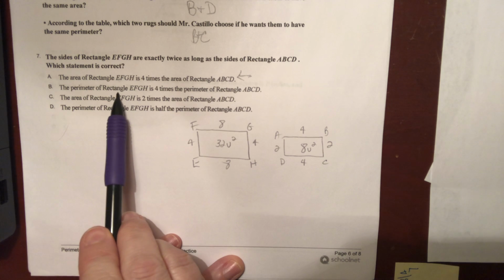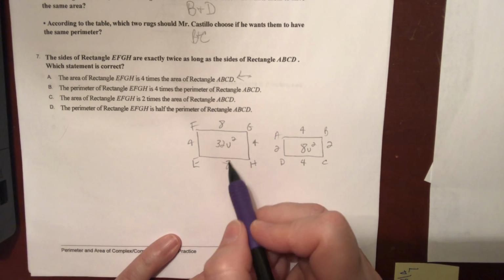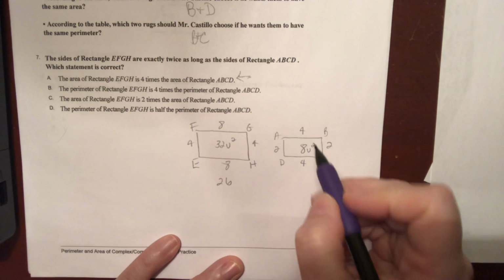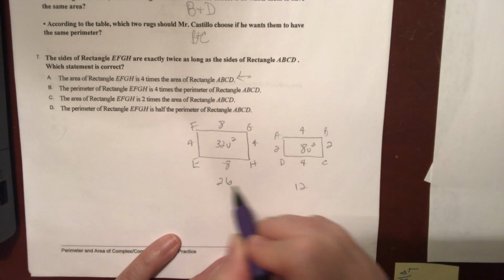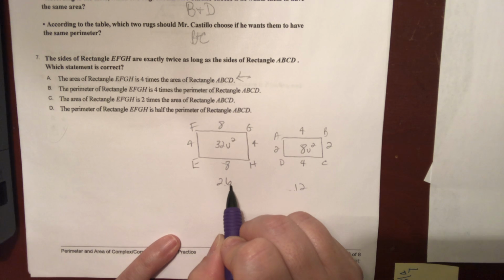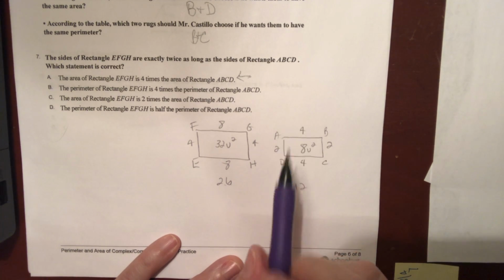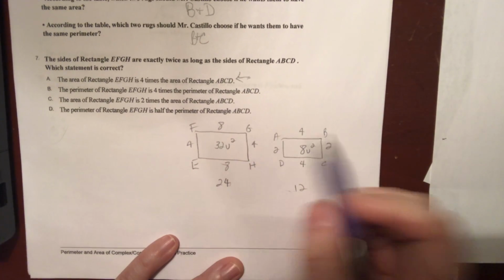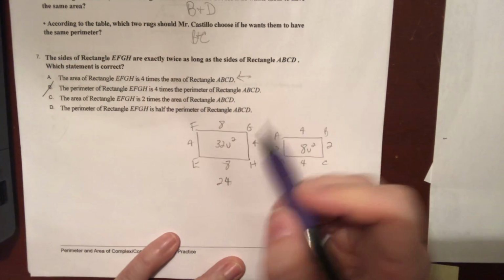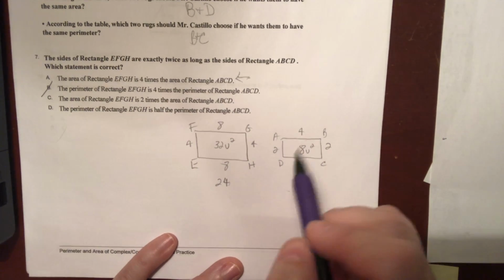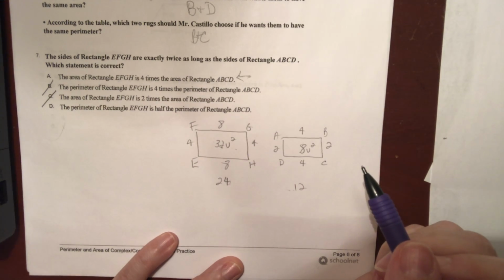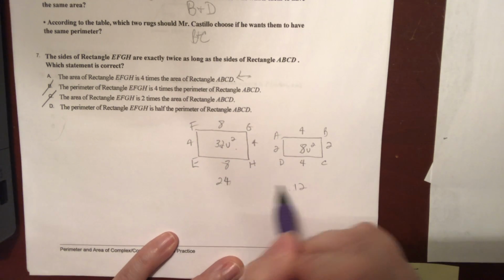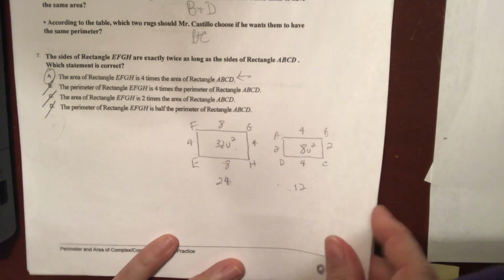The perimeter of rectangle EFGH is 4 times. We didn't do that. 16 plus 8 is 24. So this is not times 4. It's 2 times, but not 4 times. So not this one. The area of rectangle EFGH is 2 times the area. Well, no, that's not right, because this would have to be 16. The perimeter of EFGH is half the perimeter. Well, that's not right, because it's twice. So the answer should be A. Let me check the answers. 7 is A. Okay.